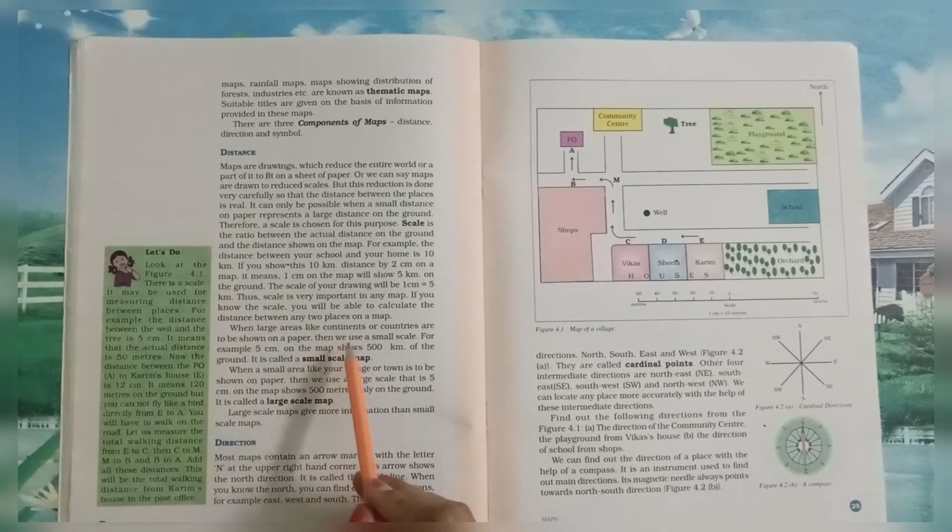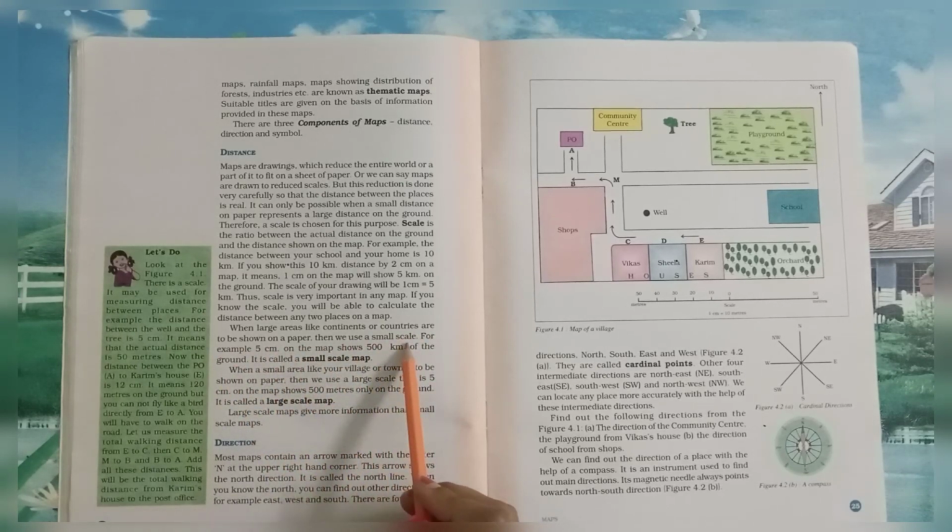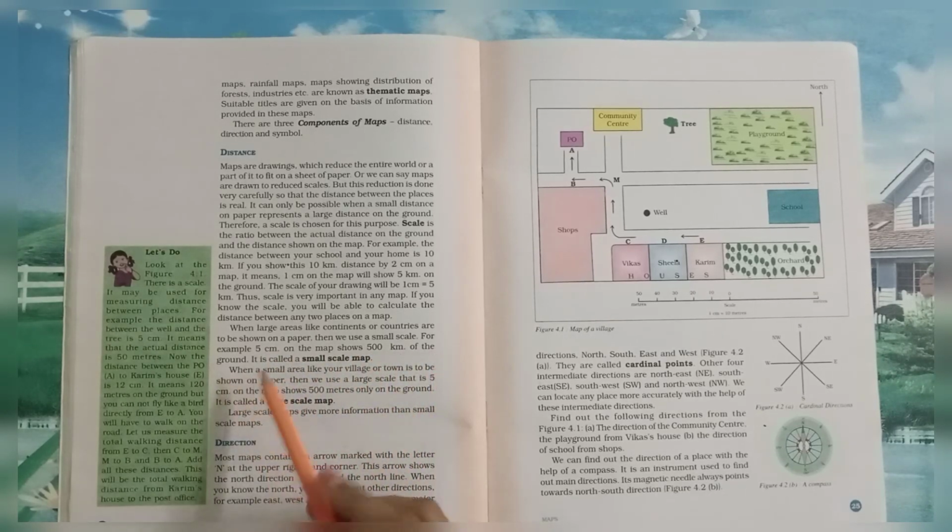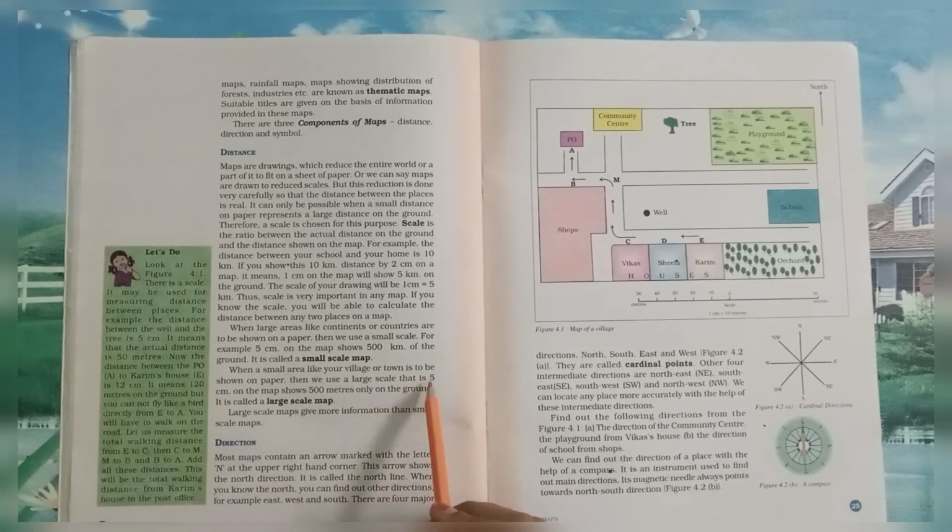When a large area like continents or countries is to be shown on paper, then we use a small scale. For example, 5 cm on the map shows 500 km on the ground. It is called a small scale map. When a small area like your village or town is to be shown on paper, then we use a large scale, that is, 5 cm on the map shows 500 meters only on the ground. It is called a large scale map. Large scale maps give more information than small scale maps. I repeat, large scale maps give more information than small scale maps.